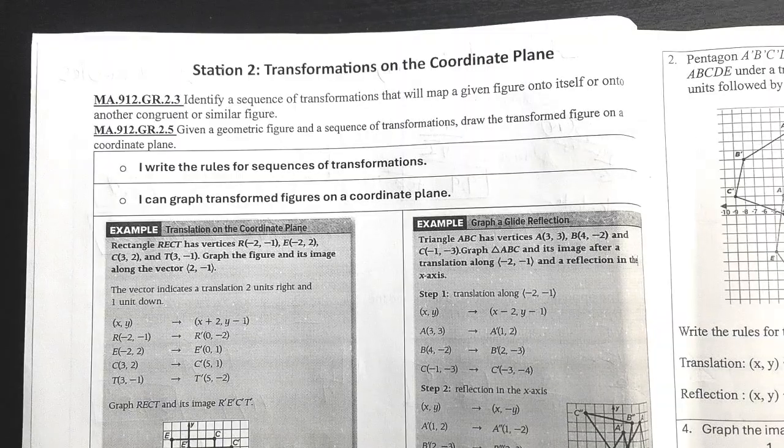That is transformations on the coordinate plane from BootCamp Geometry EOC 2026. This will be the last station, probably the last video till after the EOC. So, again, good luck to everybody. Hope you do well. Let's look at what we got here.